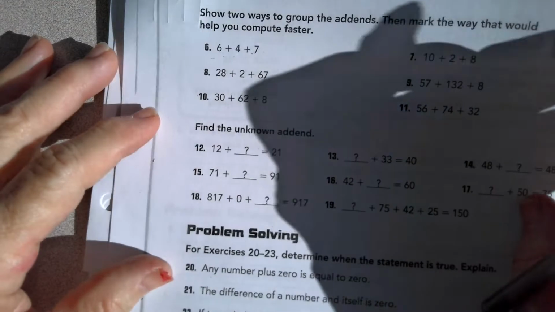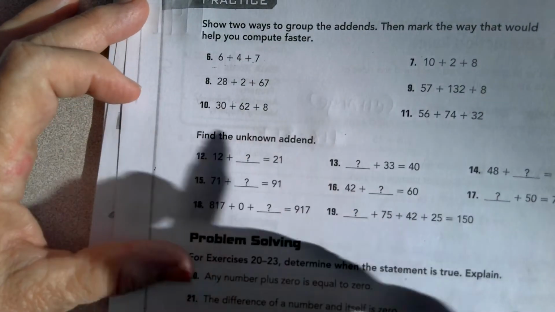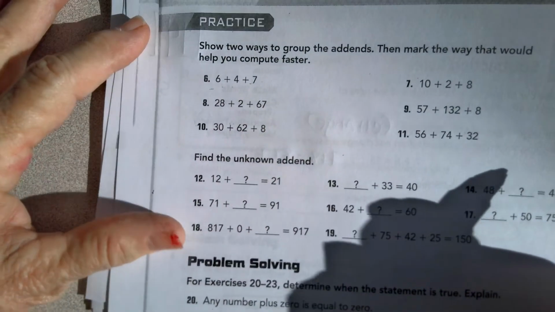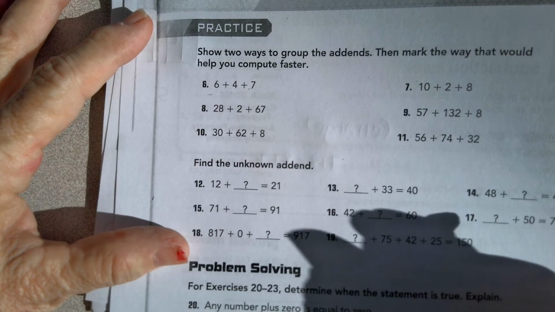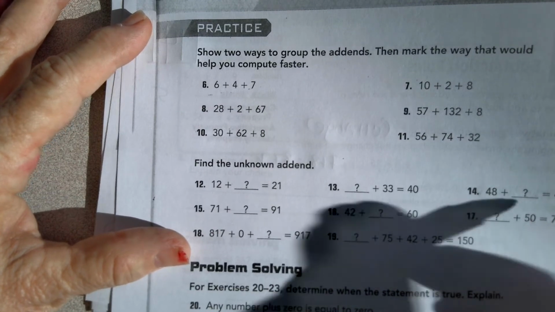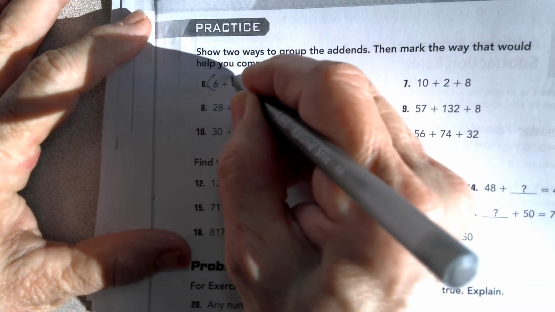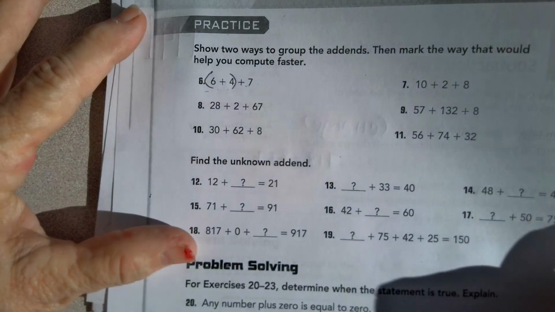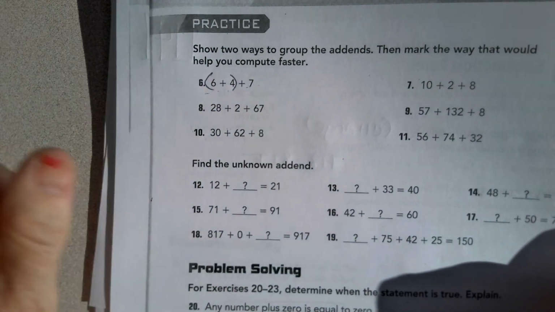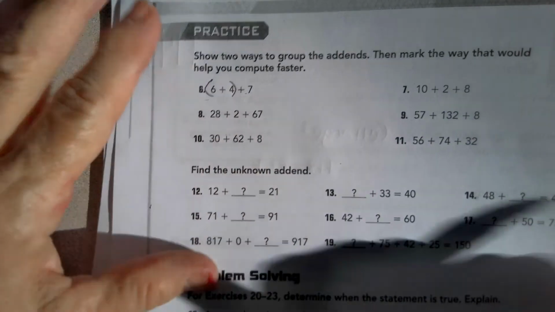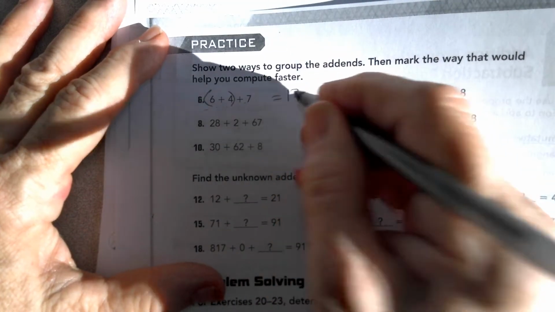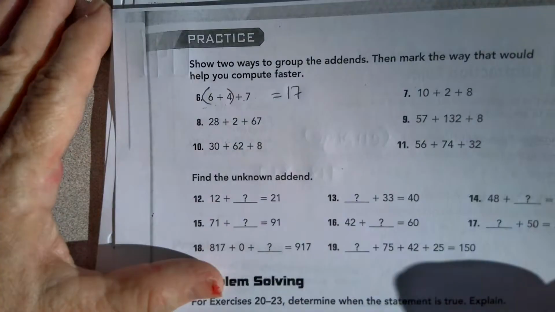Well, what numbers would be easiest to add here? 6 plus 4. It says then mark the way, so let's just mark it. So who knows that answer? 17. 10 plus 7 equals 17. So again, we'll just group it by putting parentheses.